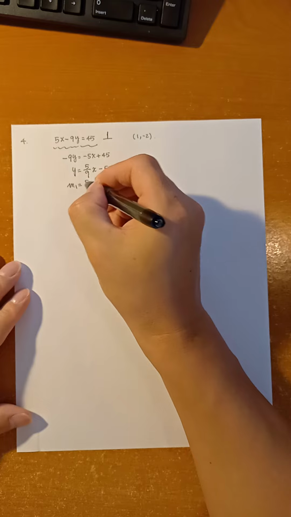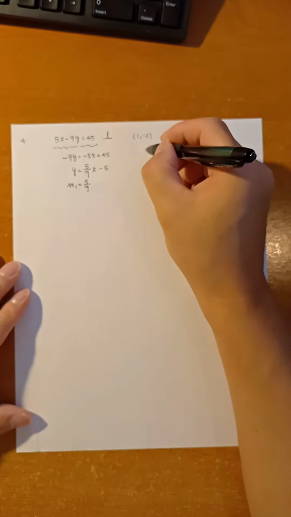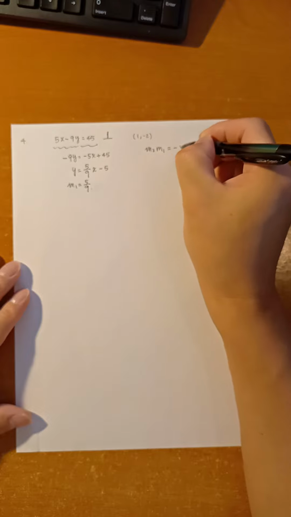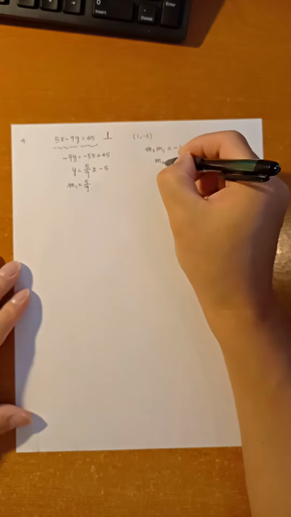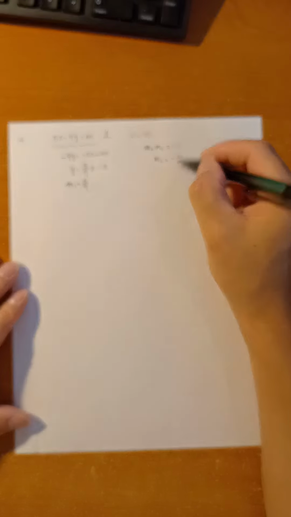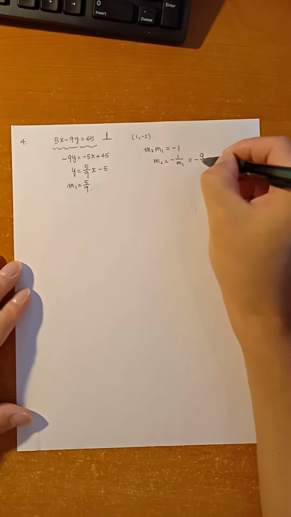The slope is 5/9. Then assume the second line has slope m2. m2 times m1 is negative 1. So m2 is negative 1 over m1. You flip m1 and put a negative sign. So negative 9/5.